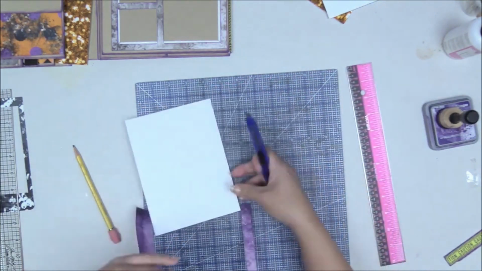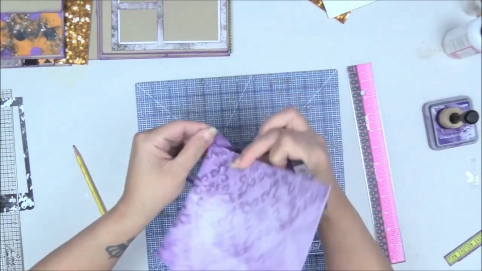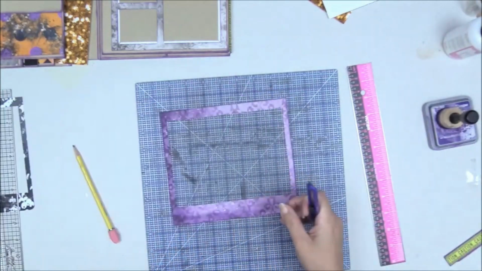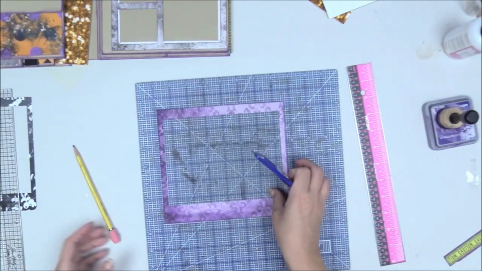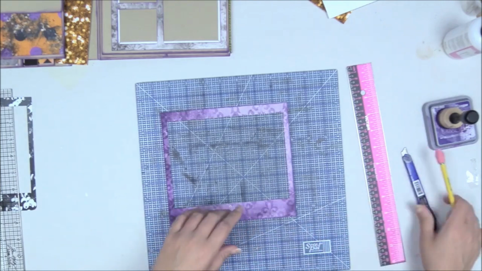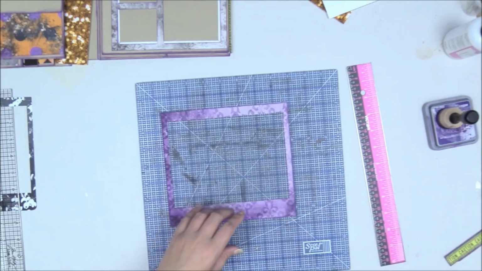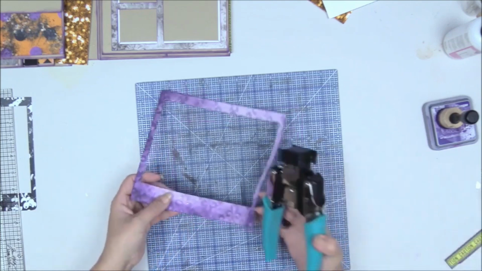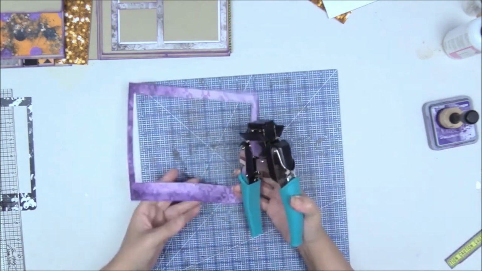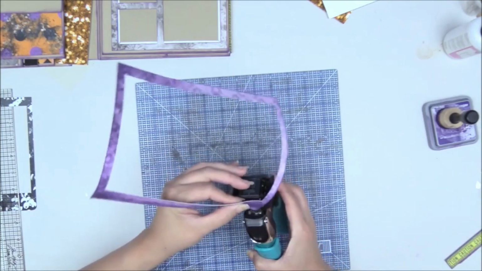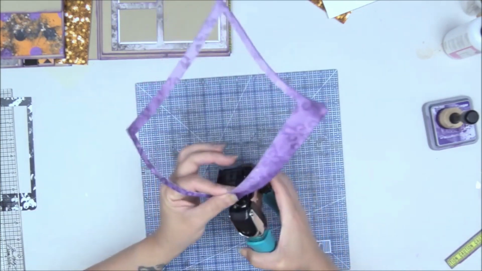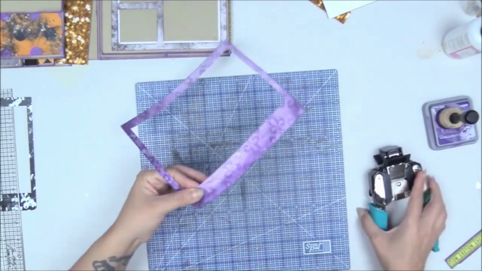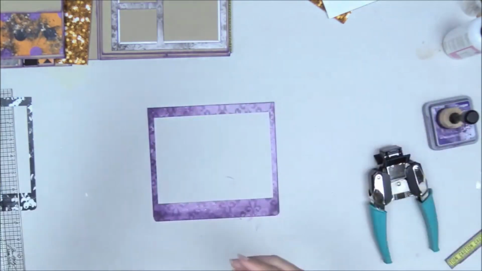All right, so now we've got our frame. And you need to do this 2 times, okay? And you want to round the corners. So let me round those corners at the bottom, and I use the 1/4 inch side for rounding the corners. Like so.